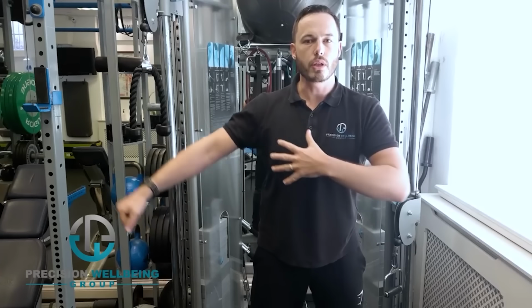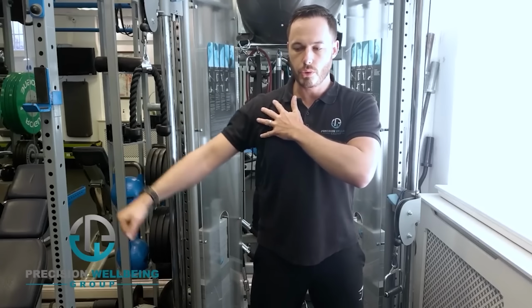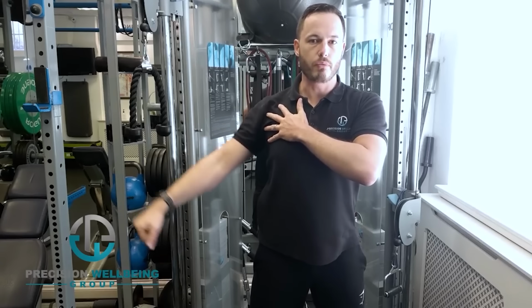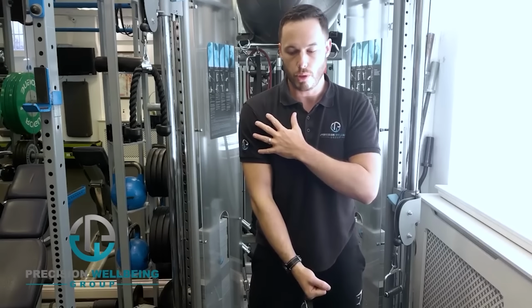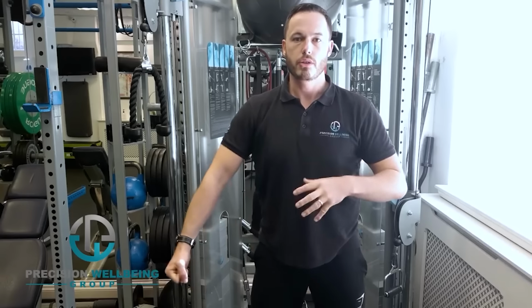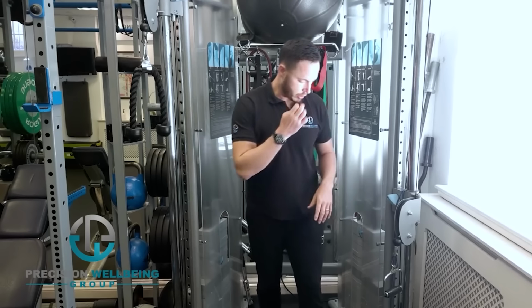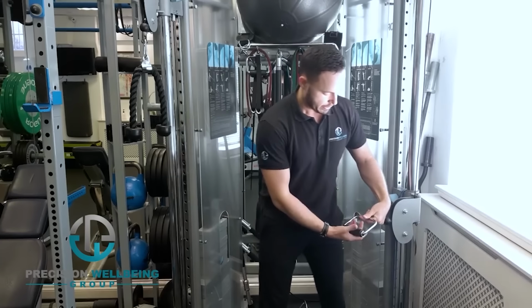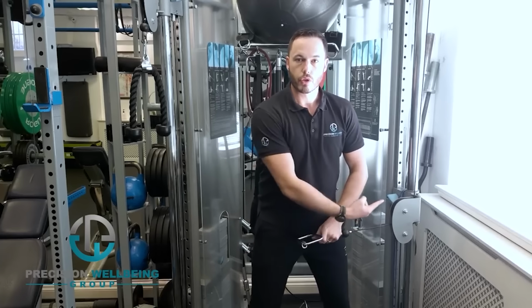So let's assume that you can go into this range here without pain, and let's just assume that you can go up here and that will cause you pain. So you don't want to be working into the range of pain. You want to be working into a range that isn't causing you pain. So I can go from here to here with no pain, so we're going to strengthen that range first. I've got a cable here. I've set it fairly high so that the direction of pull is going across.